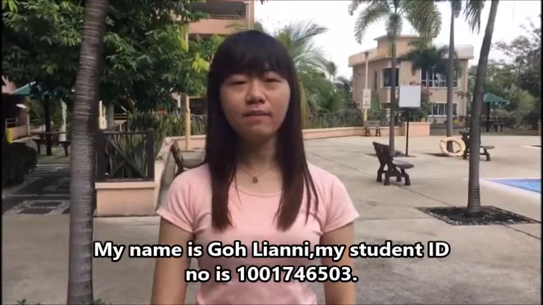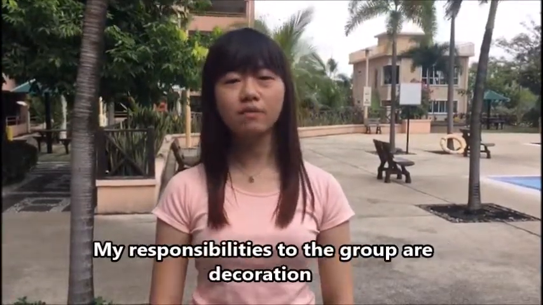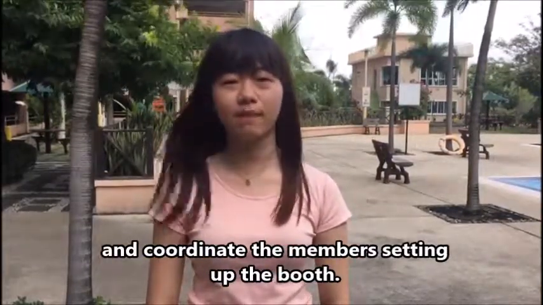My name is Goleni. My student ID number is 100174653. My responsibilities to the group are decoration and coordinating the members setting up the booth.